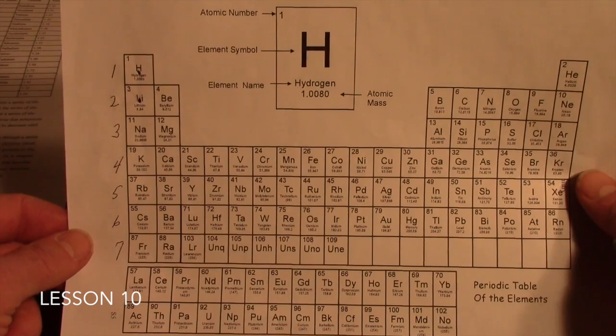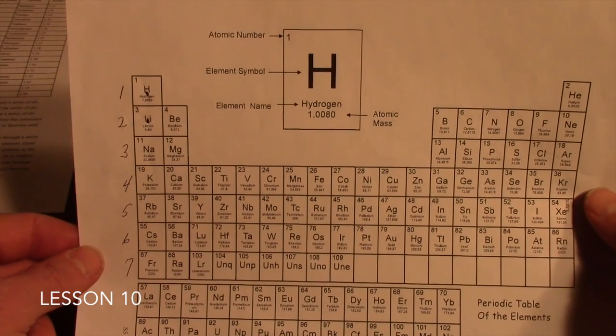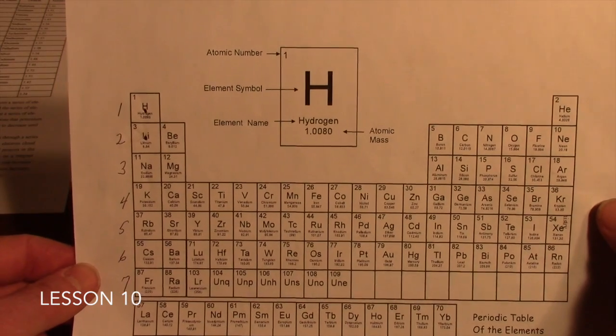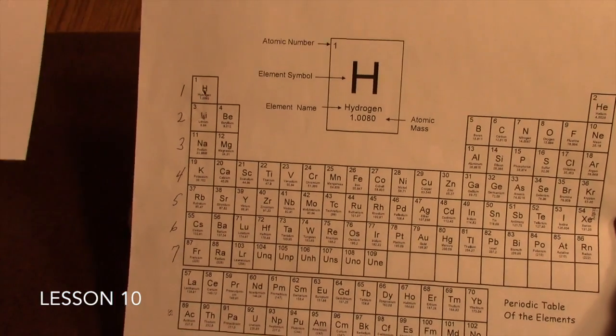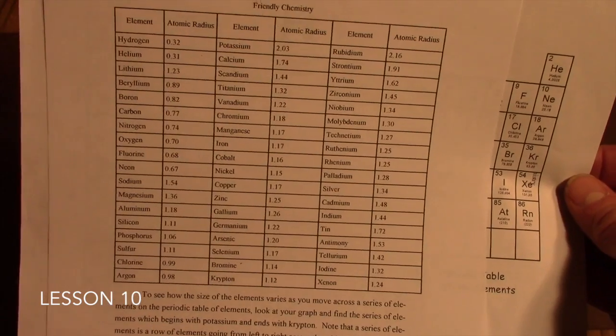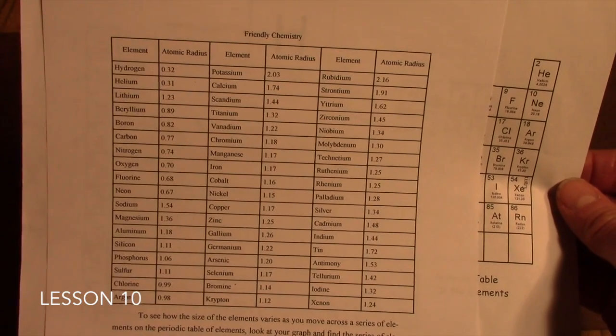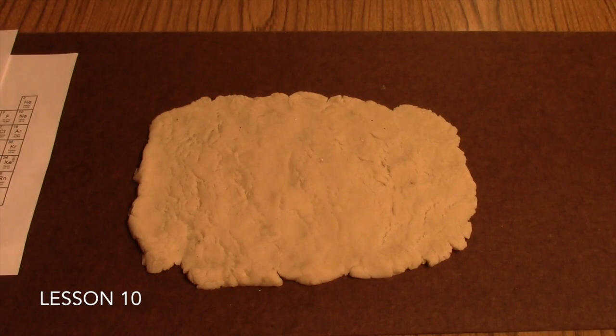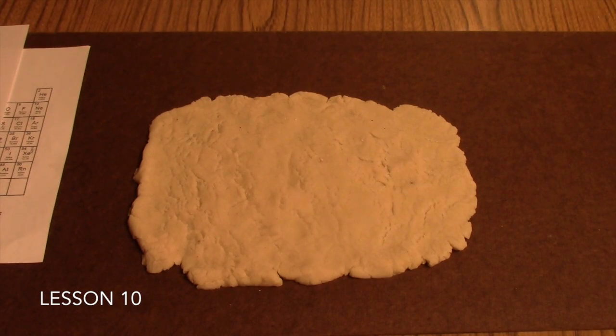Once you have that done, you use toothpicks to show the relative sizes of the atoms based upon the chart that your students have in the student textbook. We have an alternative activity which tends to work even better than using cakes.